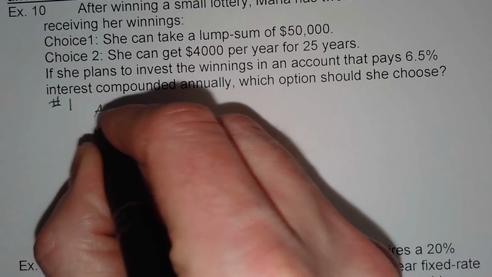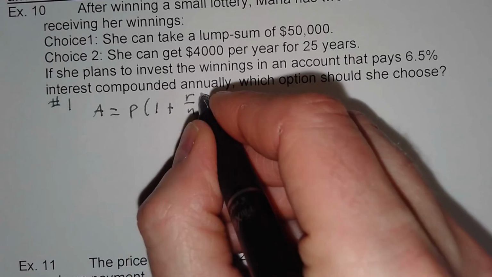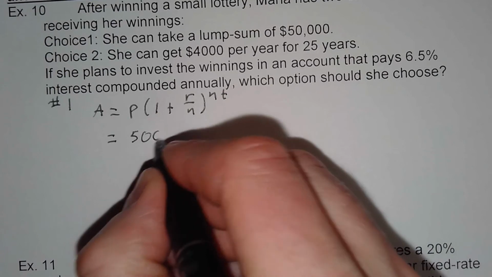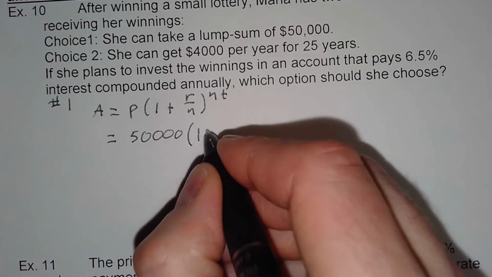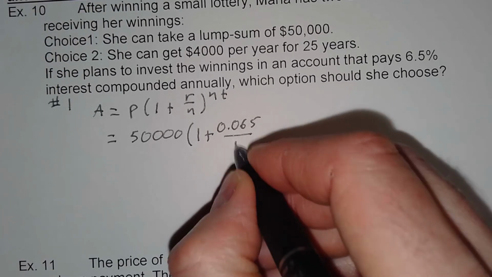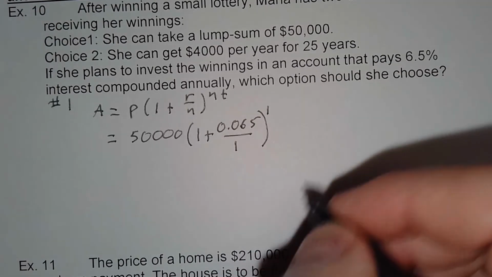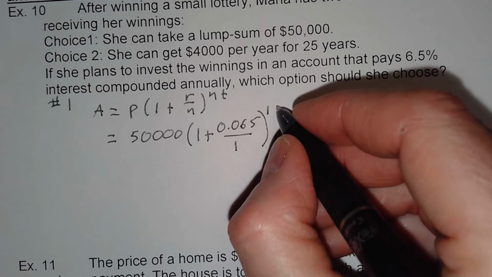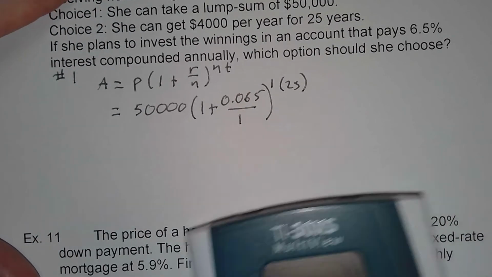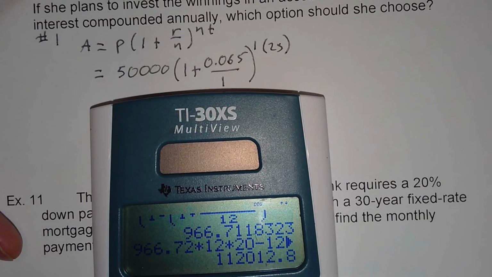So we're going to use A equals P times (1 plus R over N) raised to the NT. P here would be 50,000. R here would be 0.065. It's compounded annually, so N is 1. And she would be investing that for 25 years. So let's compute that.